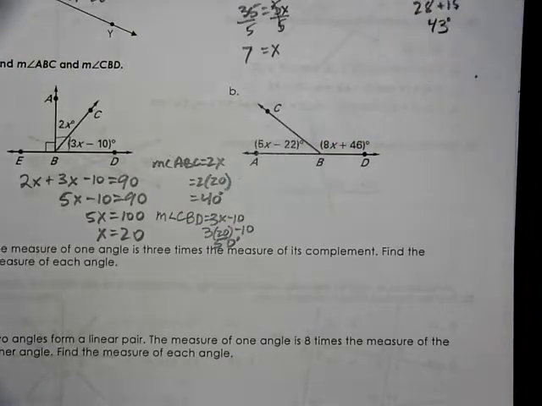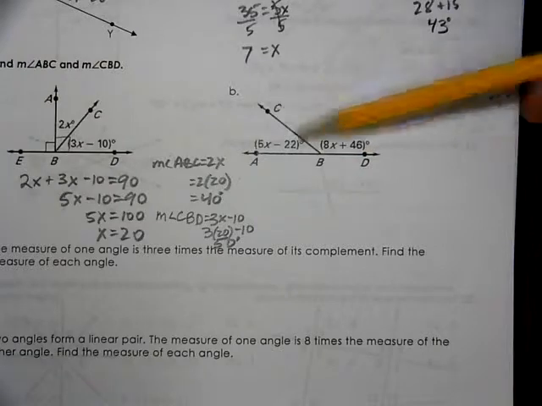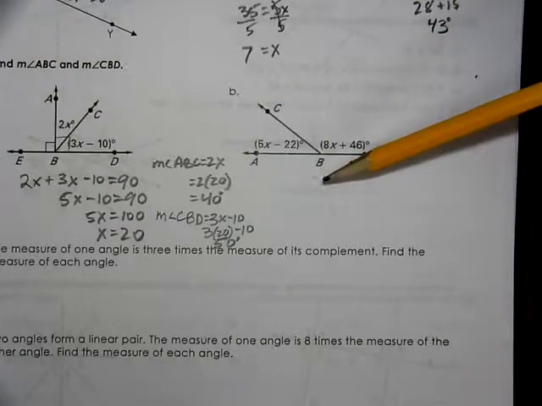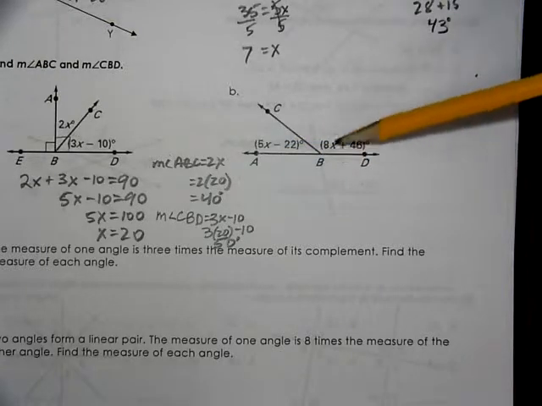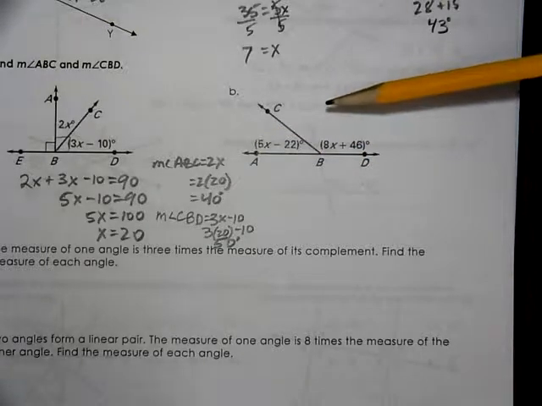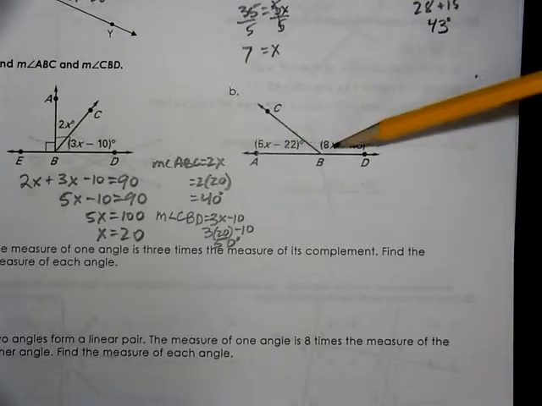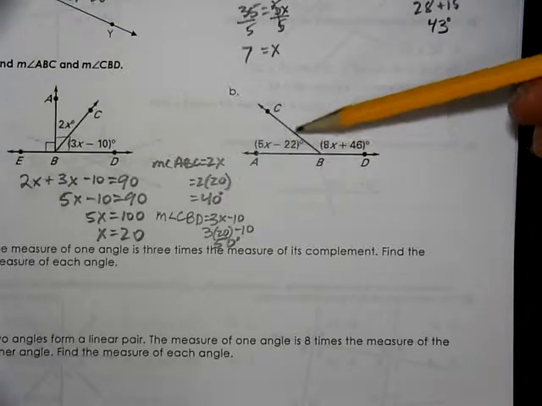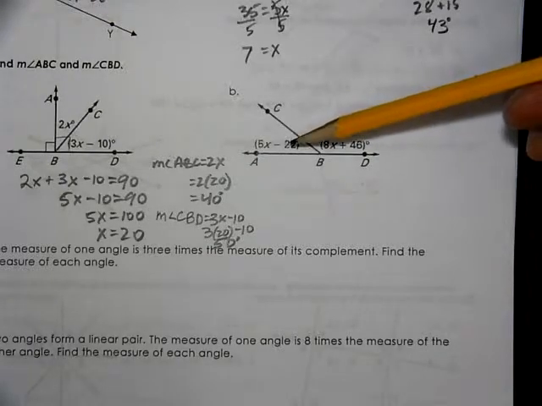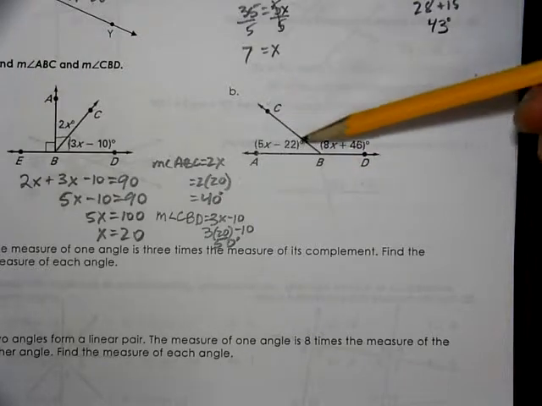Question B. We look at this figure. We see BC, which is a ray. It's cutting this big angle into two parts. The question is, are those parts equal to each other? Can we equal these to each other? Or do we need to set it up a different way? When I look at this, I don't see that BC is a bisector.